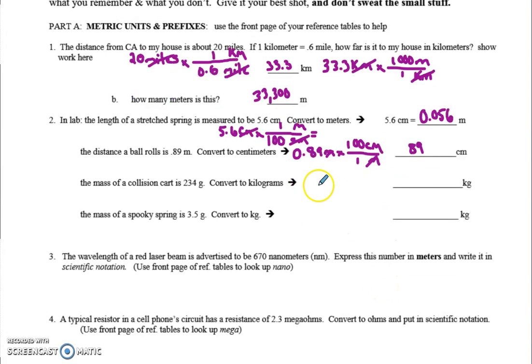Continuing on here, if I have a collision cart that's 234 grams, I want to get rid of grams, so I put grams down below my conversion factor, kilograms up top. Just like up here, where kilometers were bigger. Kilo still stands for 1,000. So I put 1 next to kilo since it's the bigger number, and it stands for 1,000 grams. So then I do 234 divided by 1,000, and I get 0.234.